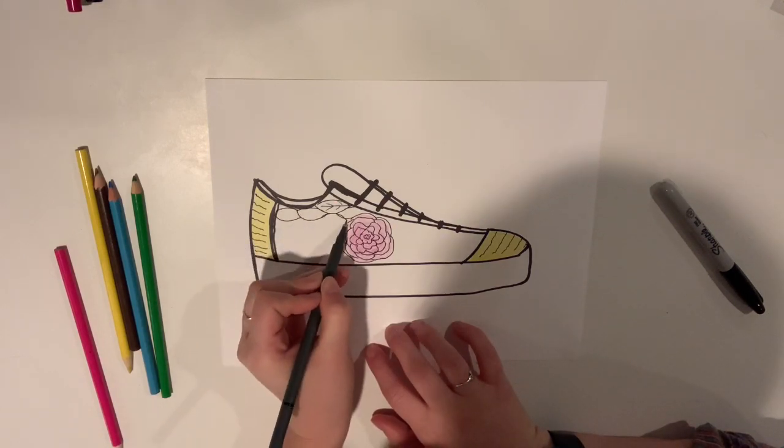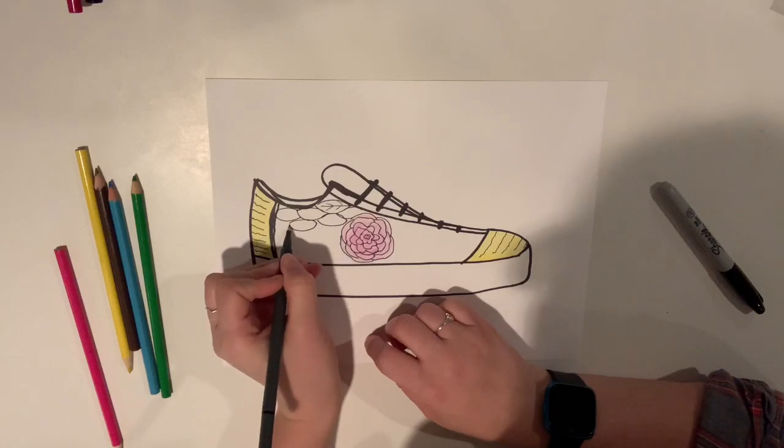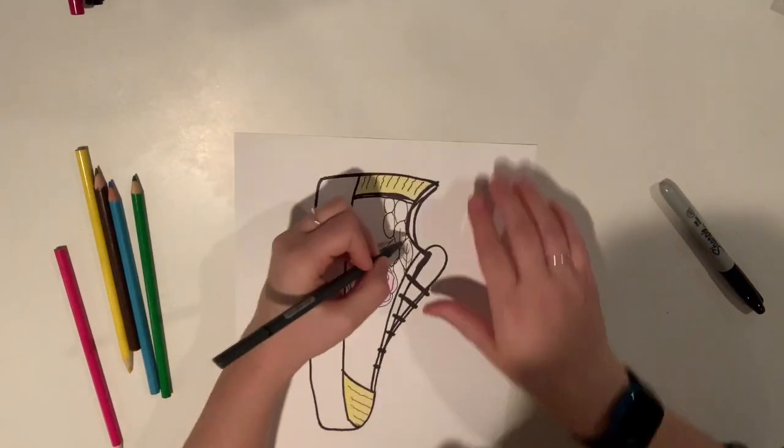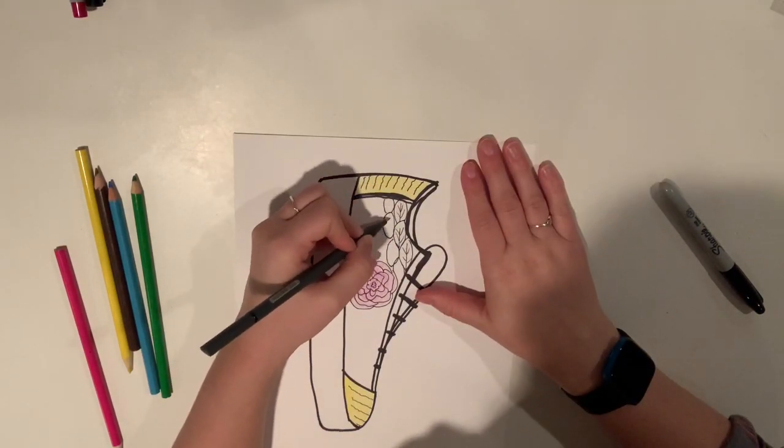Because we have to remember that our symbols actually have to look good to us. So whatever you're using, make sure that you actually like the way it looks and would want to wear this piece of clothing.